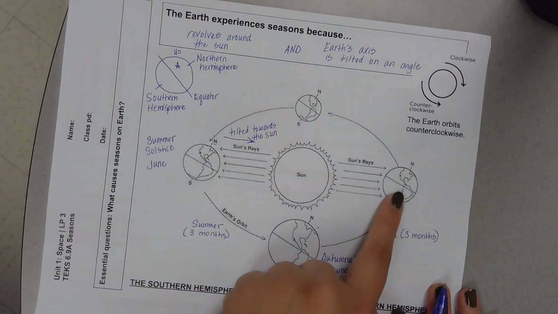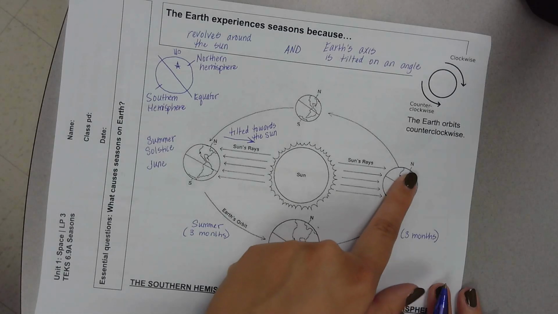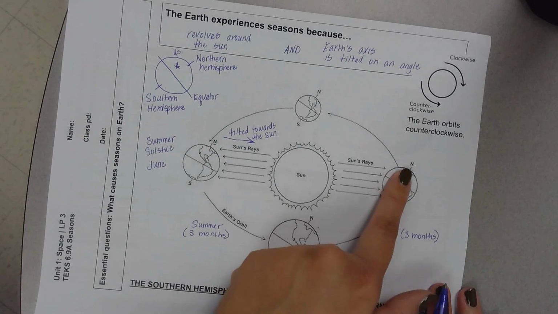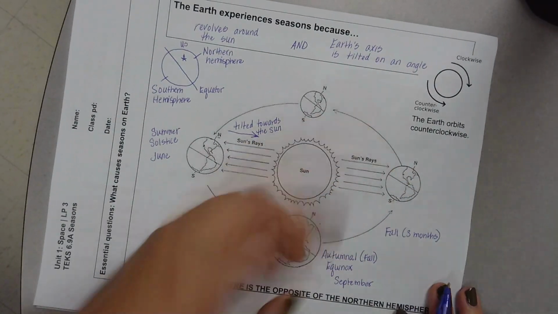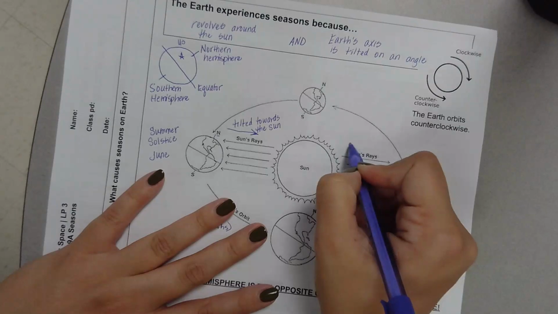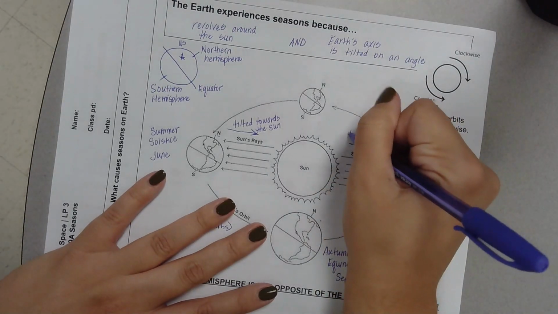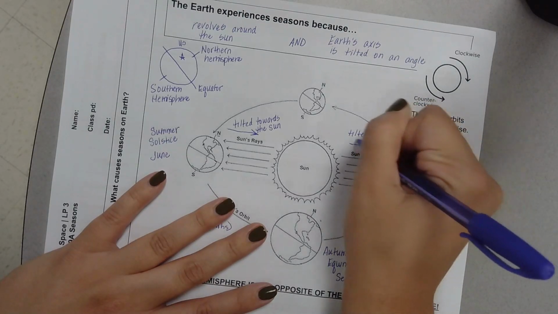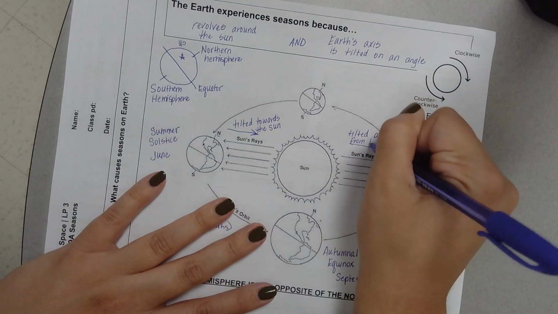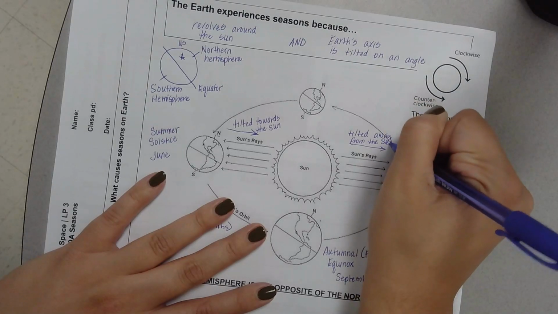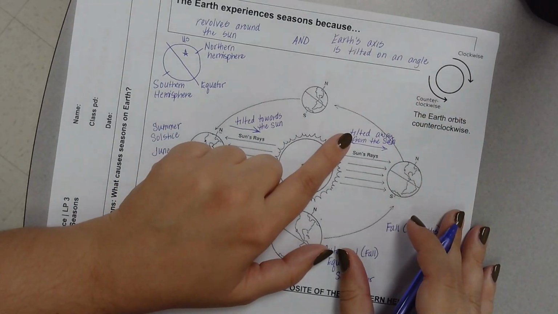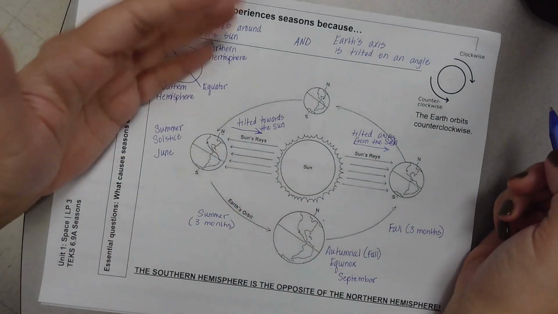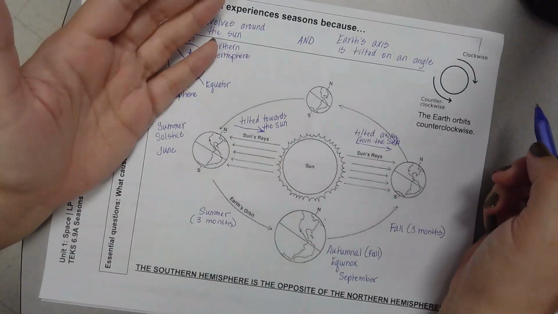So moving over here, now you can see that Earth's axis in the northern hemisphere is tilted away from the sun. Because it's tilted away from the sun, it is getting less direct light and more indirect light.